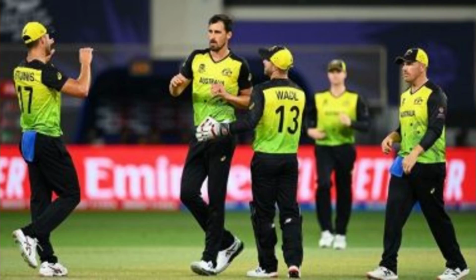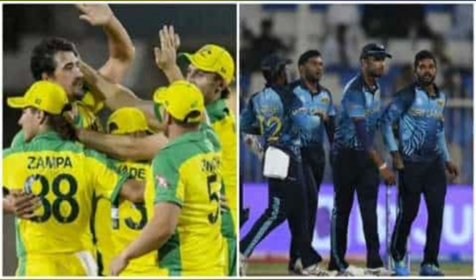What time will the 4th T20I match Australia, AUS, vs Sri Lanka, SL, begin? The match will commence at 1:40 p.m. EST. Which TV channels will broadcast the Australia, AUS, vs Sri Lanka, SL, match? The AUS vs SL 4th T20I will be broadcast by Sony Sports Network in India.